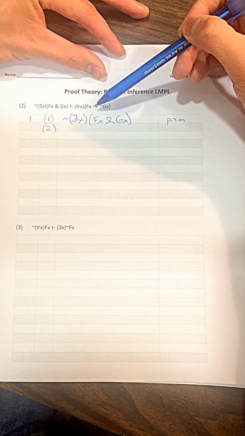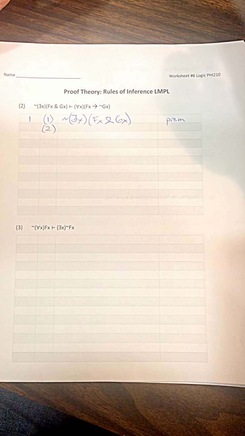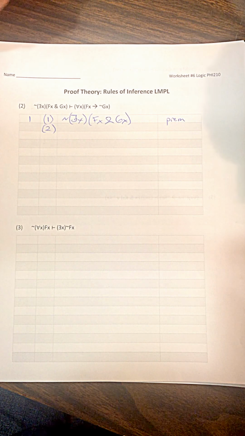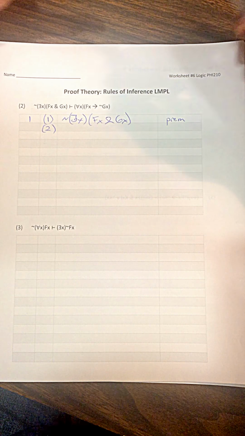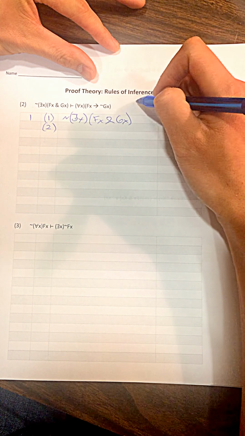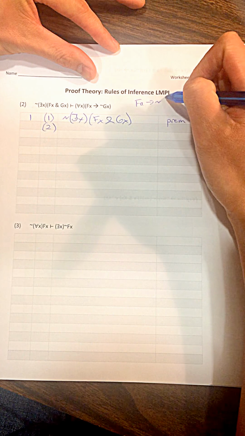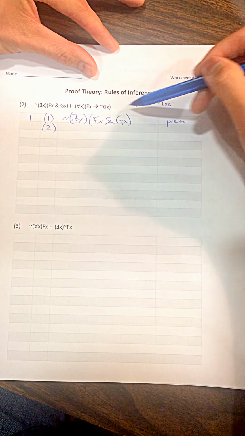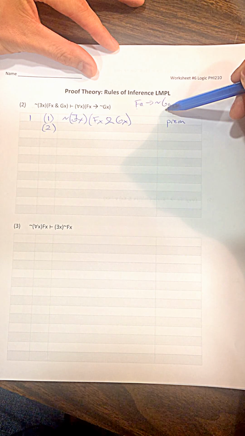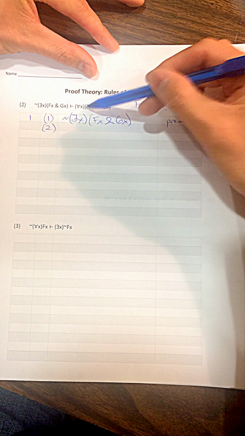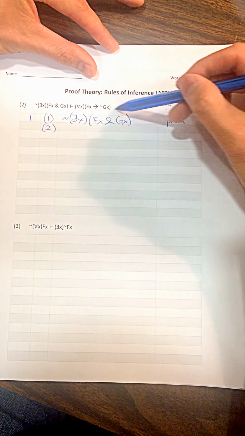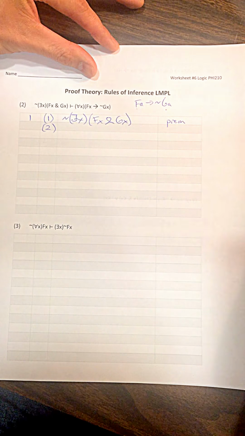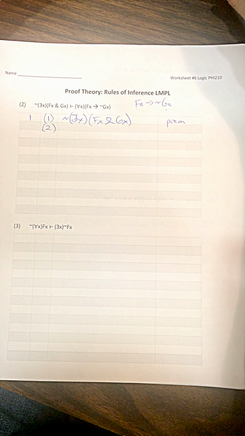So what we need to do is to create a universal sentence for which we could use universal introduction. And so we would use universal introduction on something that looks like Fa arrow, not Ga, right? And so if we knew that we could universalize this sentence, we could create this sentence here, our conclusion. And so this is a conditional, and we should be familiar with conditionals.